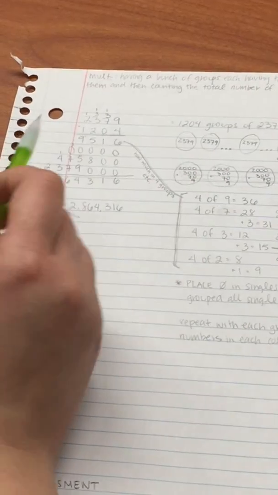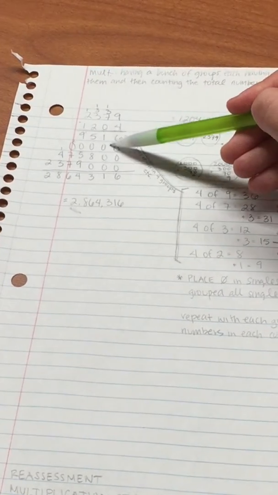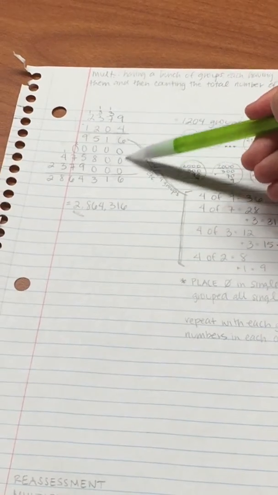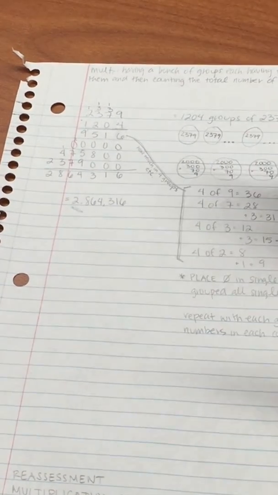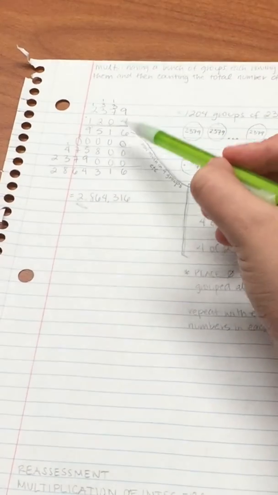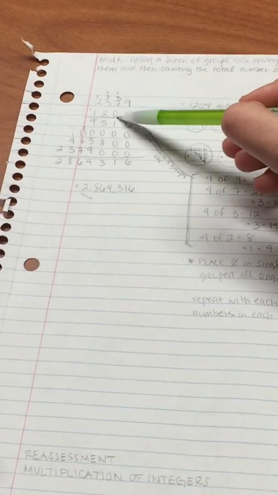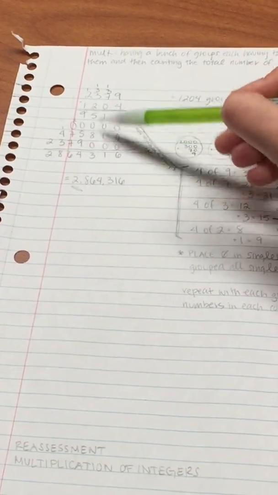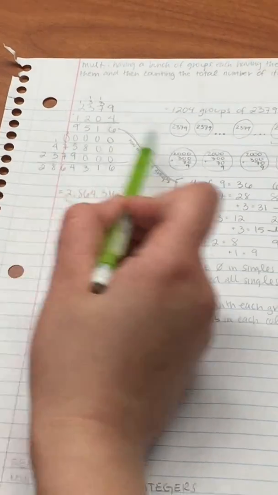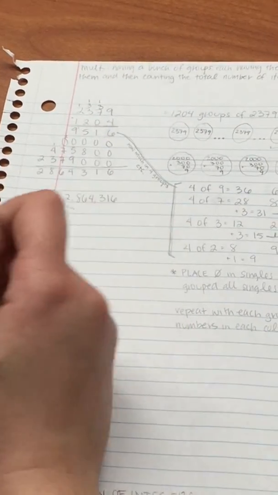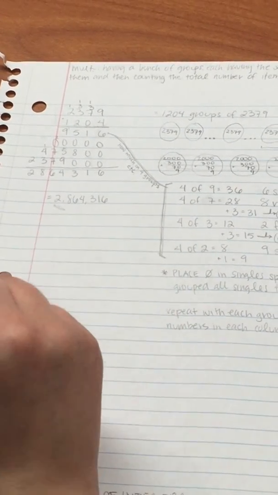So then after we do that, we know that we need to add up each of these groups. So we're going to take all of the singles, and we'll add those up, because we need to group each one with the same parts. So we have 6 plus all the zeros, we'll get the 6, and we'll do the same thing grouping the rods, and then the flats, etc. So our final answer, when we add up all of those and do all of our carrying, is we're going to get 2,864,316.